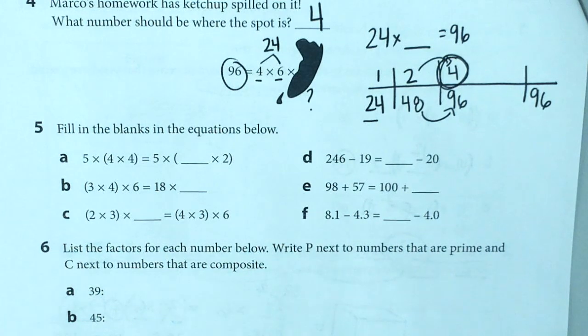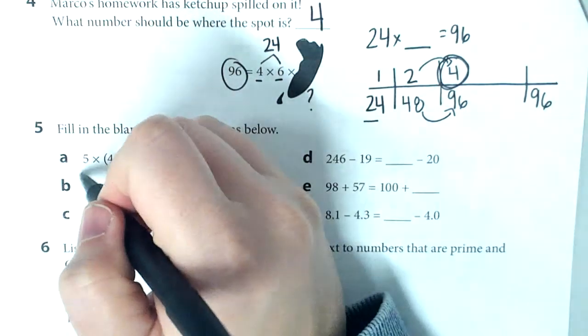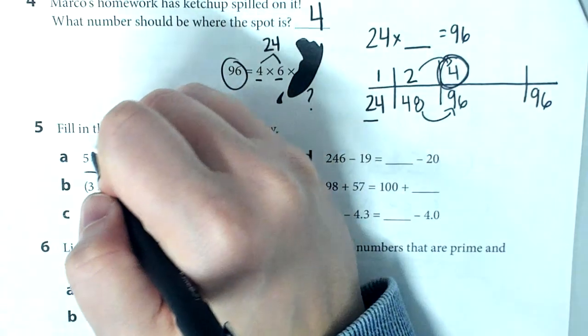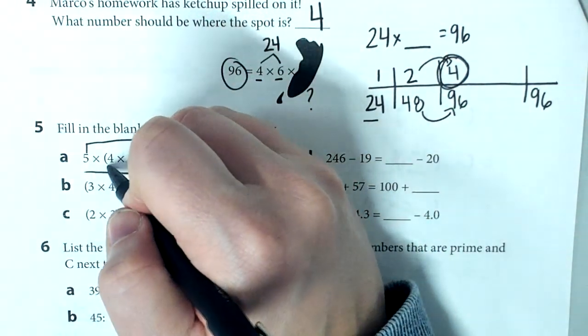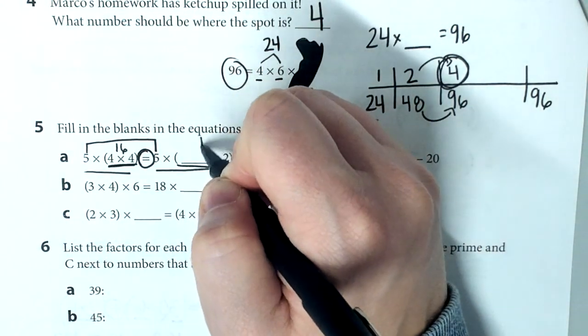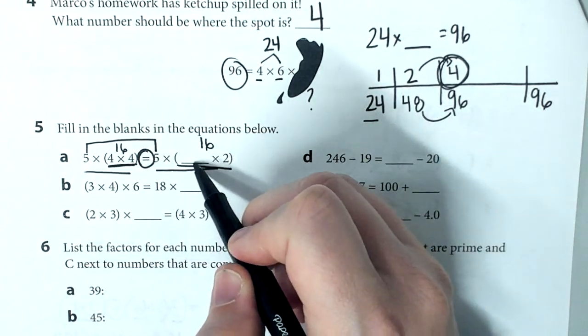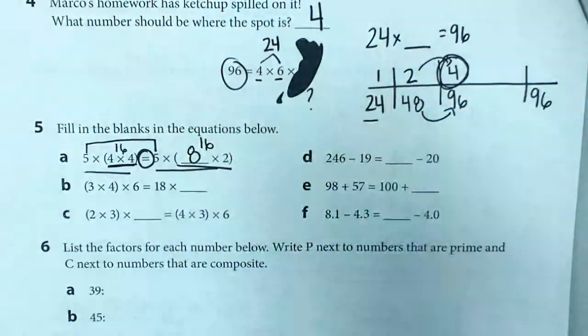Number 5, fill in the blanks of the equations below. Okay, so we have my equal sign. So this side has to equal this side. Well, in both of my equations, I have a 5. So this side, I have 16. This side, I need to equal 16. What times 2 equals 16? 8. Good.